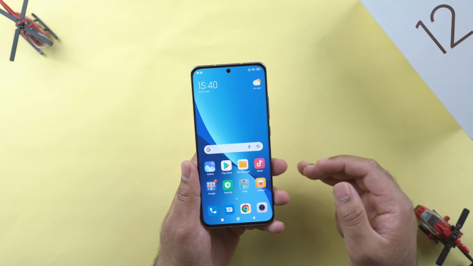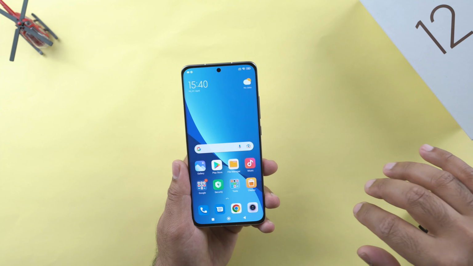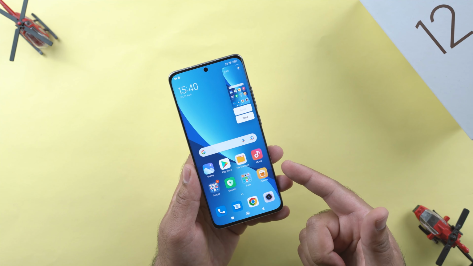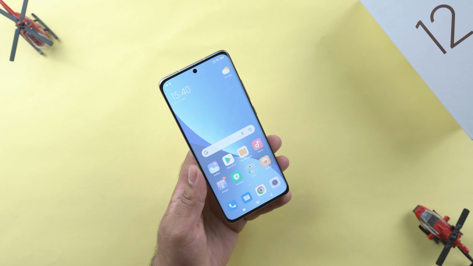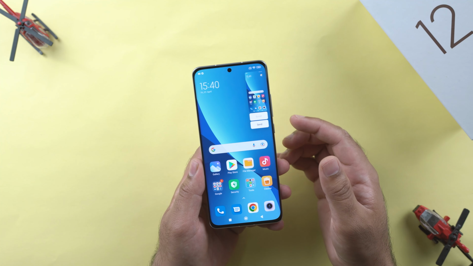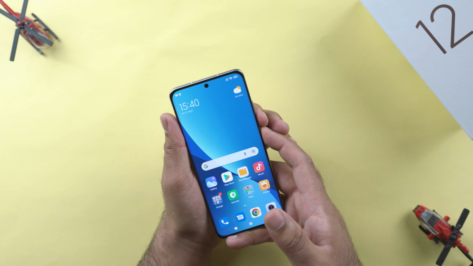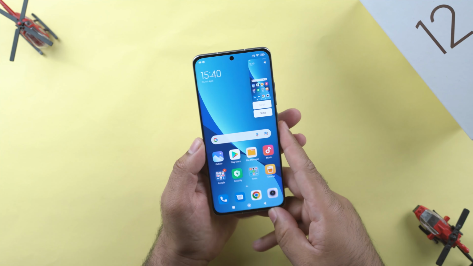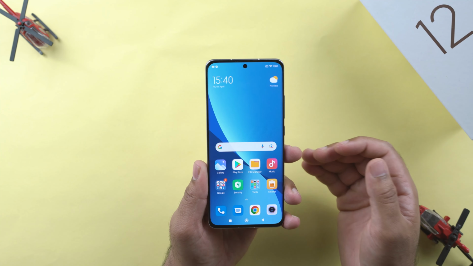There are two ways to capture a normal screenshot. You can either swipe your fingers on the screen like this and the phone will capture a screenshot, as you can see, and if the page is scrollable, you will get the option to scroll as well. The other way to capture a screenshot is by pressing and holding volume down and the power button at the same time. I really found a nice feature in the Xiaomi 12.